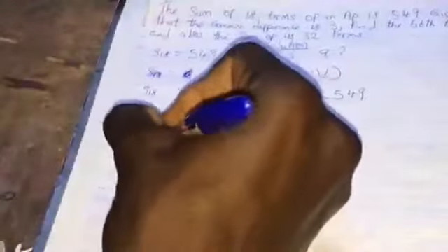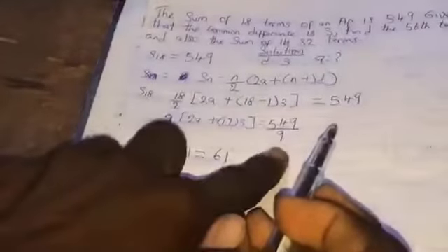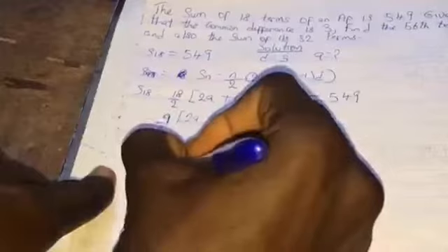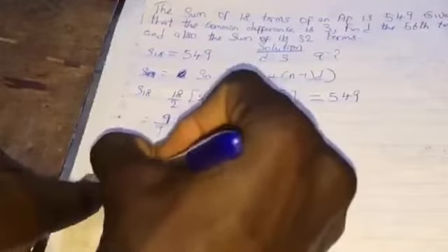Therefore, 2a plus 51 is equal to 61. 549 divided by 9 is 61. You collect like terms. 2a is equal to 61 minus 51, which is of course 10. You divide both sides by 2. Therefore, your a is equal to 5. So we have gotten our a.